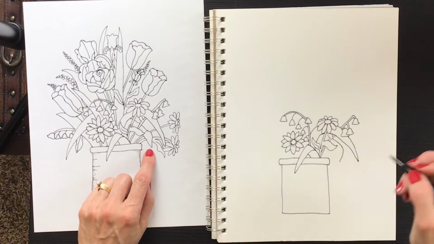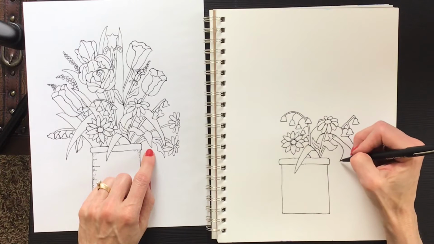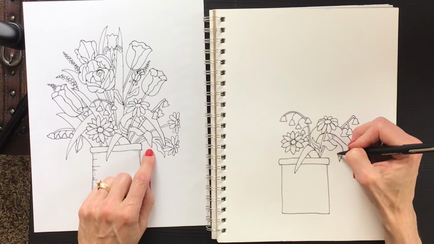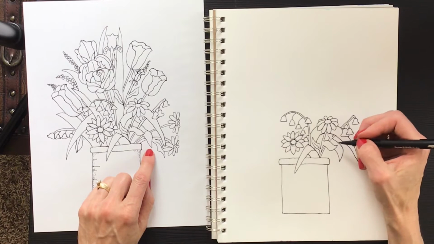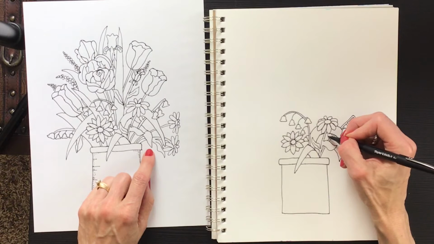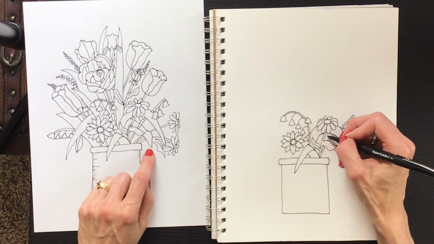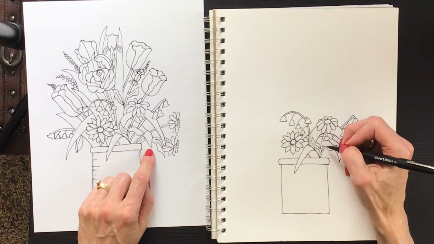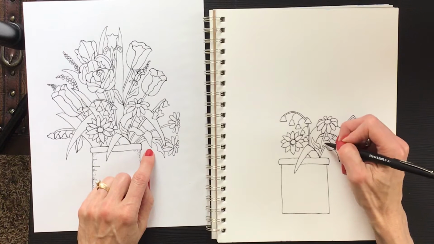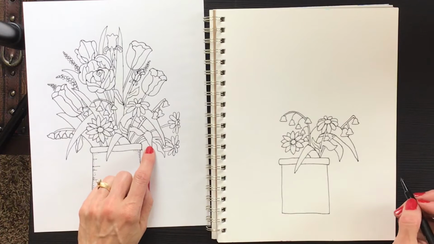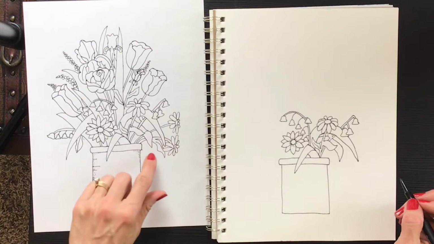We keep looking back at our example in order to stay on track. And then I know that it's going to curve up and actually touch this leaf. And then we just want to go ahead and finish it off. We see that we keep picking up our pen, and you can probably imagine it goes back behind here and it turns back down. Okay, so now that we've got that, we can do these two daisies.